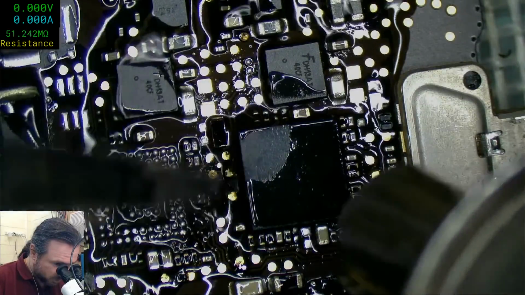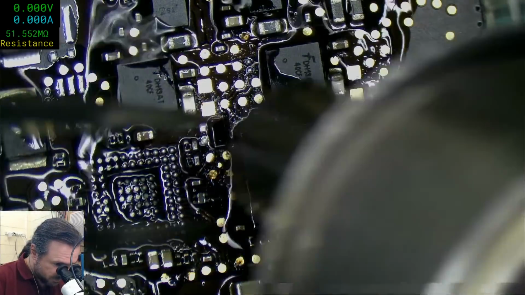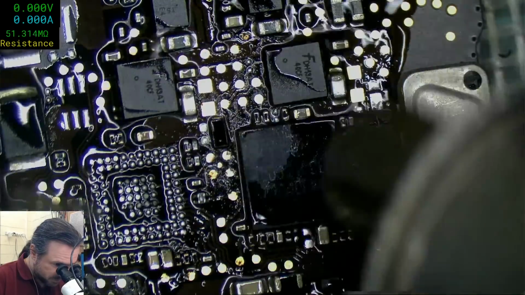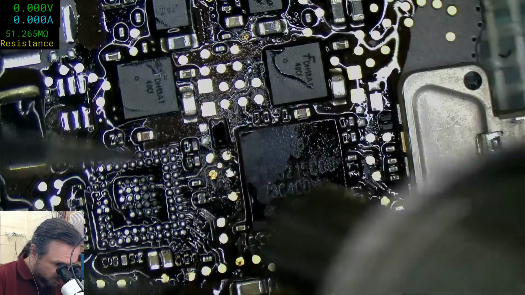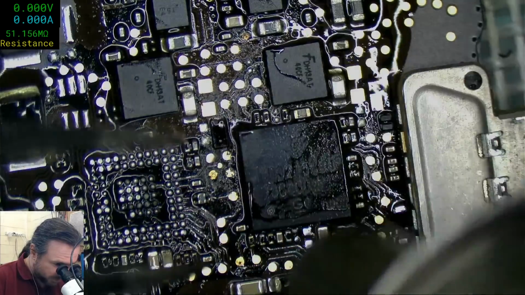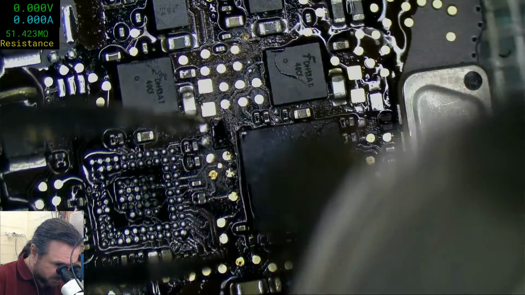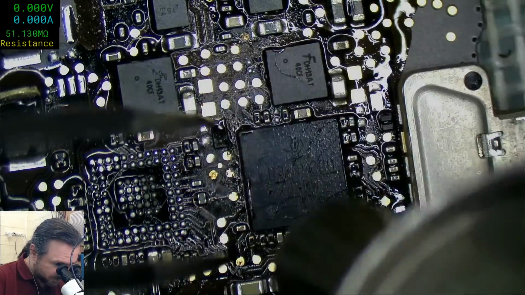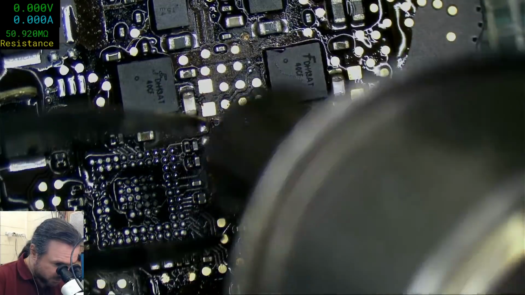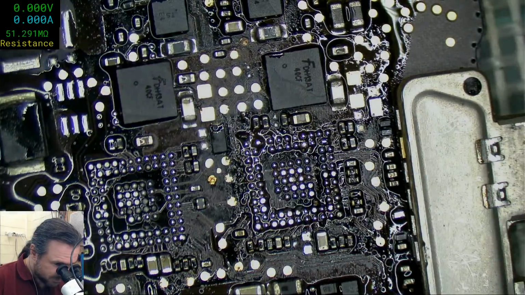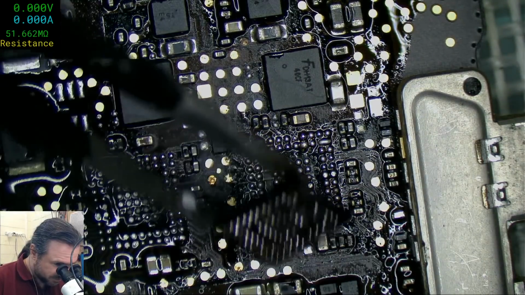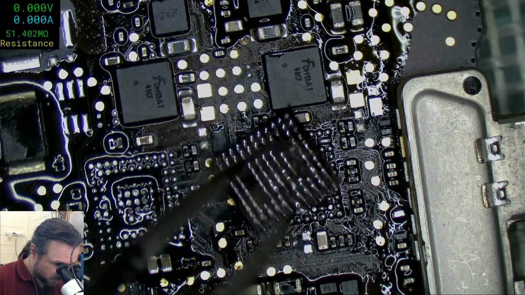And this one's even worse. I can see why they didn't strip the parts off this one. They're probably like, nope, that's ruined. We don't want to sell damaged parts as new. Oh, that's like at least 10 times worse.